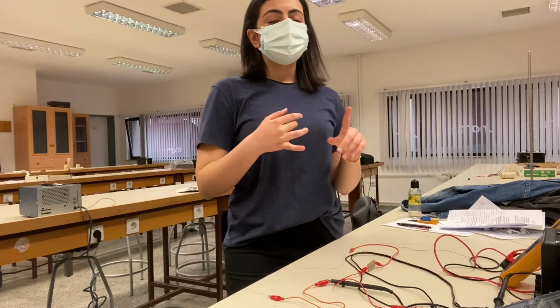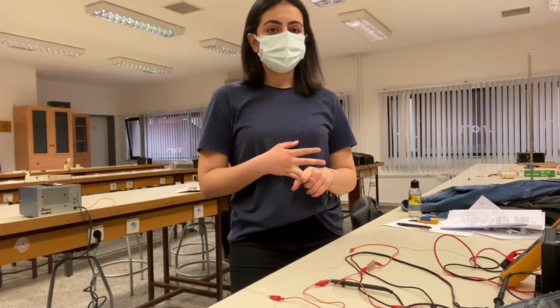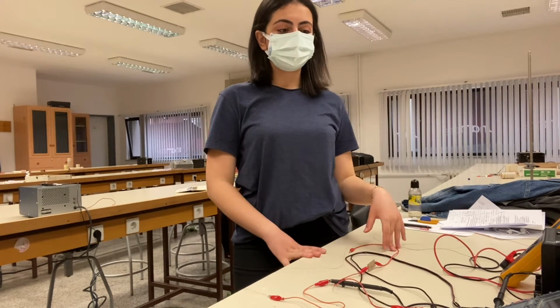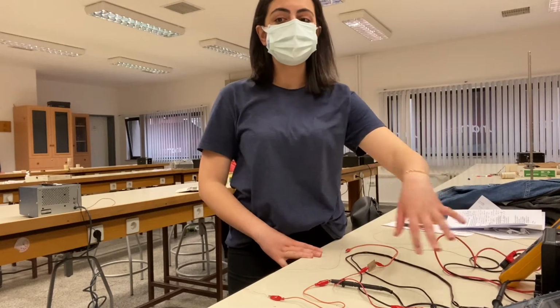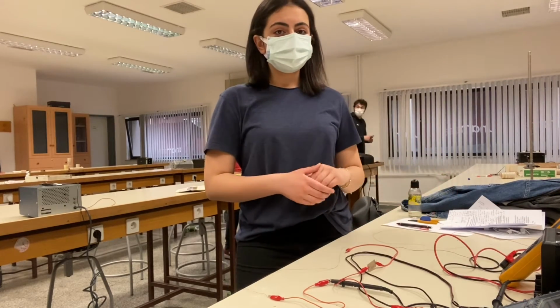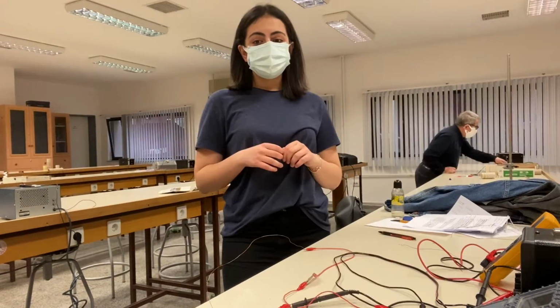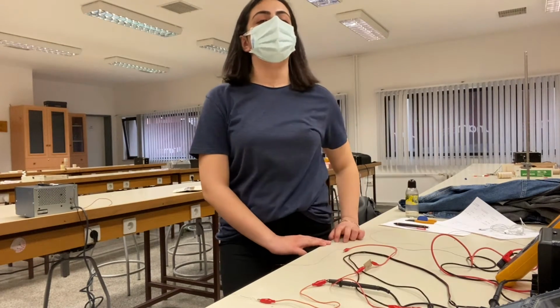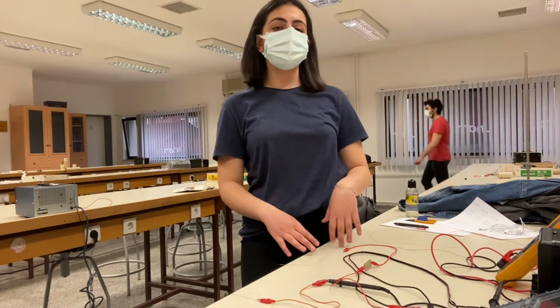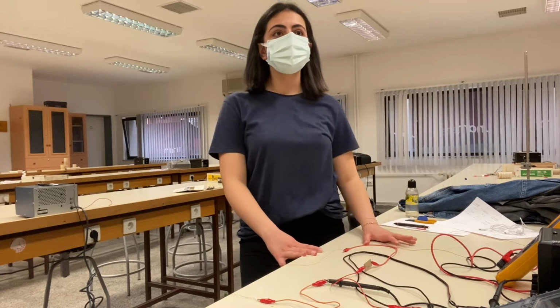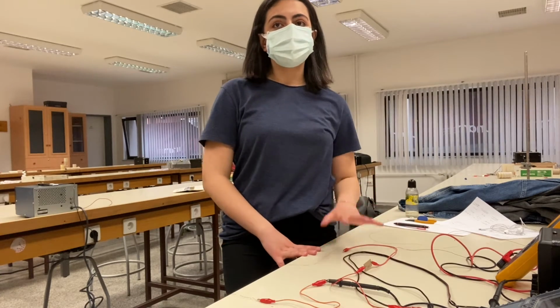To give more detail about resistivity, the resistivity is defined as a unique property for each different material. For this experiment, the copper material is used. And the copper's resistivity is compared between the theoretical and experimental values.